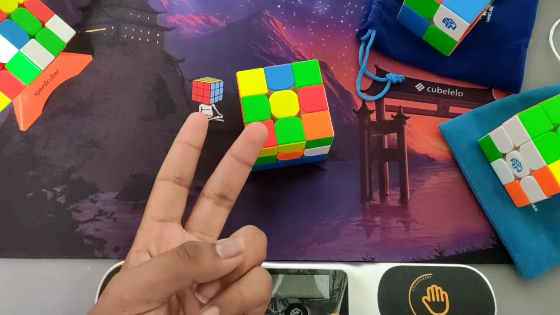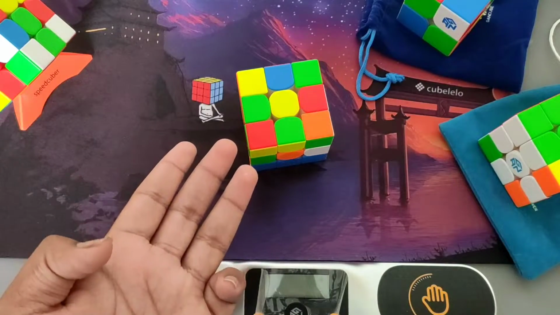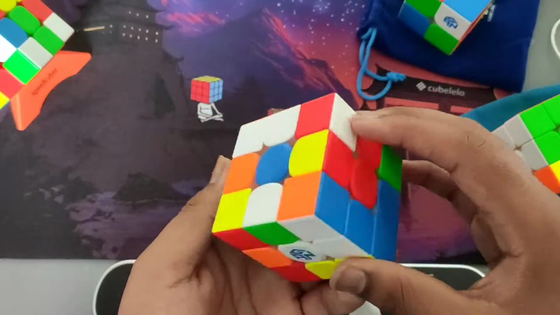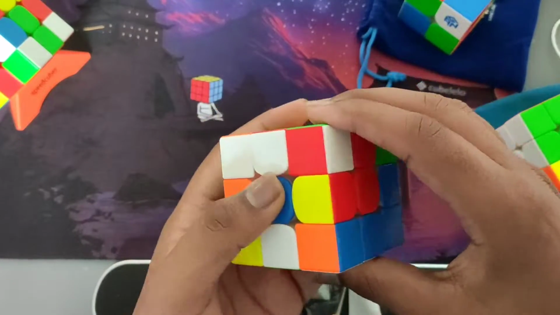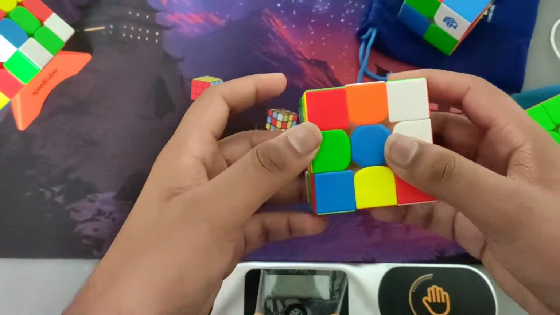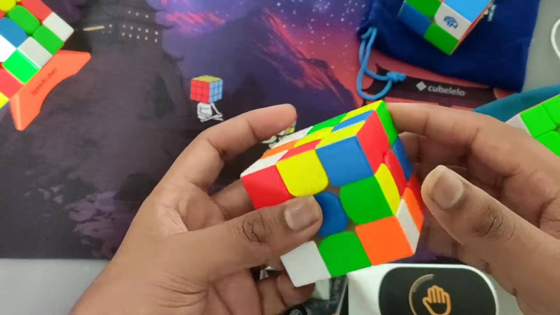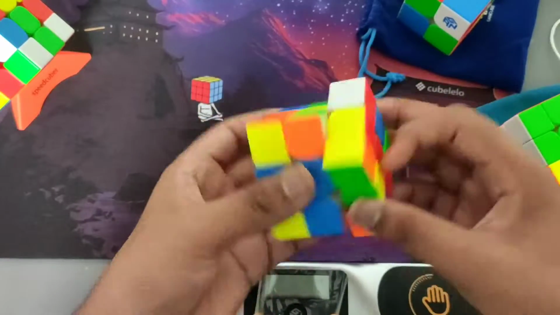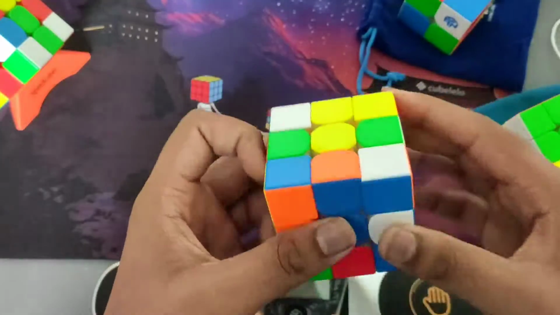Replacement, bad edge to good edge positions, and then you have 8 moves or less. So basically, let me show you 8 moves or less. This is a bad edge, and this is as well. So 1, 2, and then 3, 4, and then 5, 6, 7, 8. Basically 8 moves. So keep in mind that you have to give it the first priority.